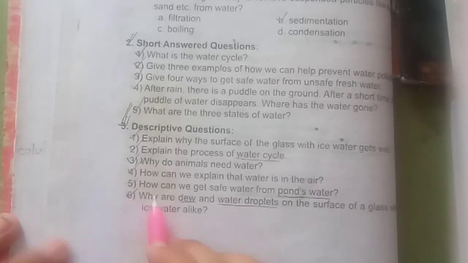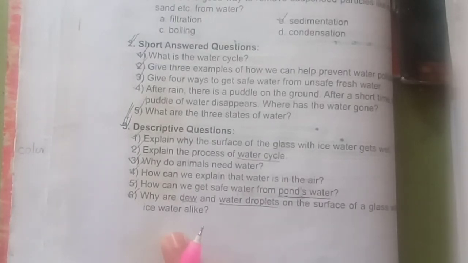Now, number 5, how can we get safe water from pond water? In the lesson Safe Water, we have known that the water of a pond is fresh but not safe for human use. So, to make the water of the pond safe, we have to follow some processes. So, what are the processes? We can follow 4 processes. These are filtration, sedimentation, boiling, and purification of water using chemicals. Following one of these processes, we can make the pond's water safe.